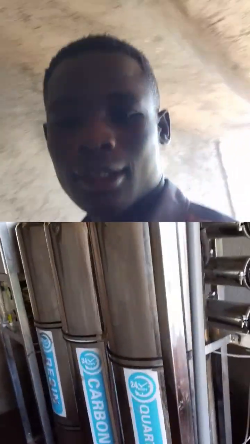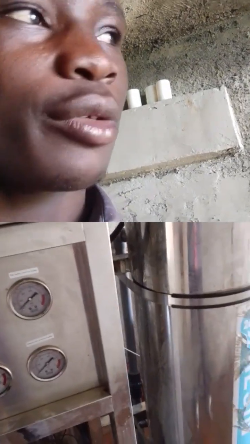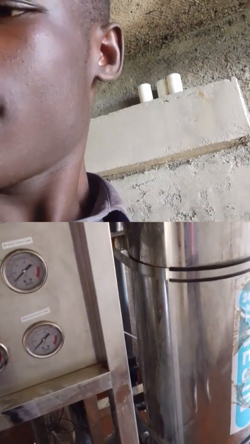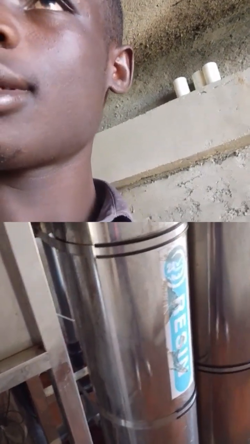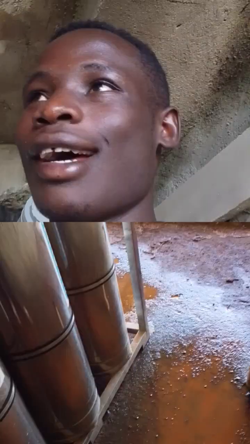This is a water filtration process. These are the water filtration machines that you are seeing here. This is how you set the cage that you see, and the water comes from this machine. I will show you how we filter water here, and it is ready to be used.